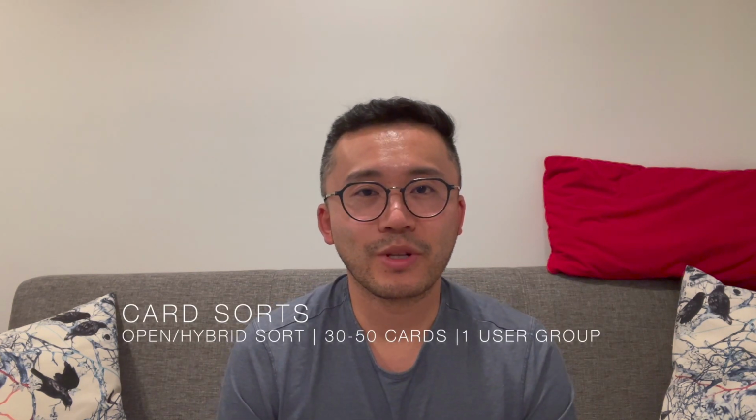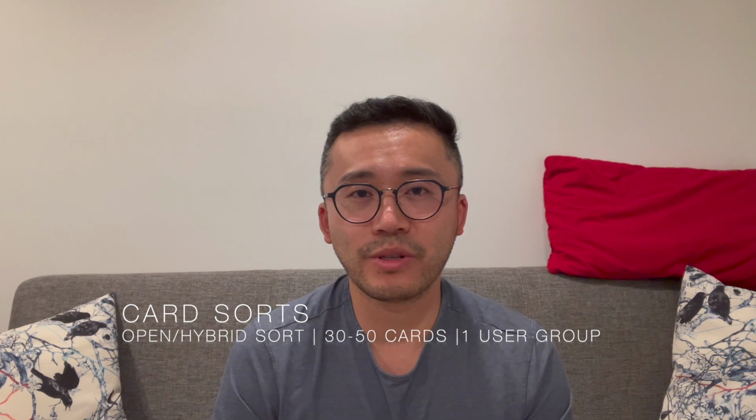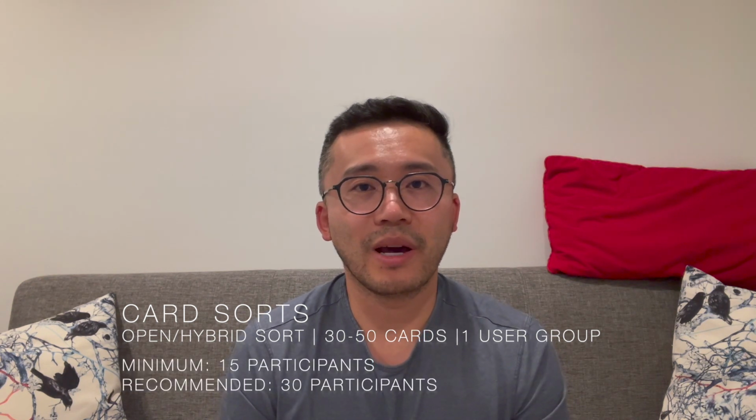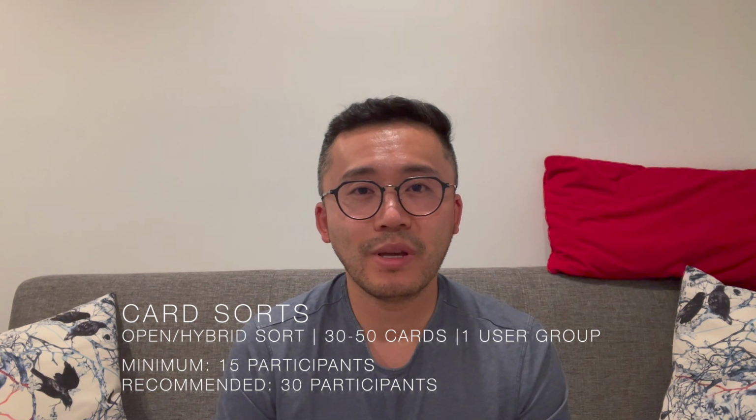Card sorts. So we're talking about open or hybrid card sorts with about 30 to 50 cards for one group of users to sort. For card sorts, I would recommend a minimum of 15 participants, but if you have the ability, go for 30, especially if your topic area is more complex or you're on the high end for the number of cards. Next, eye tracking.